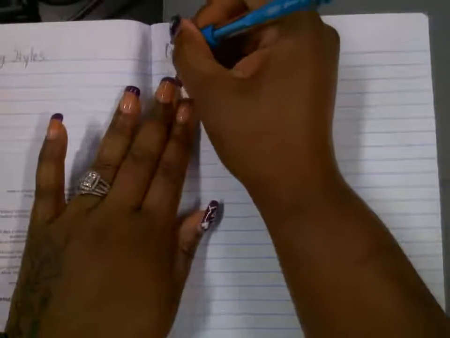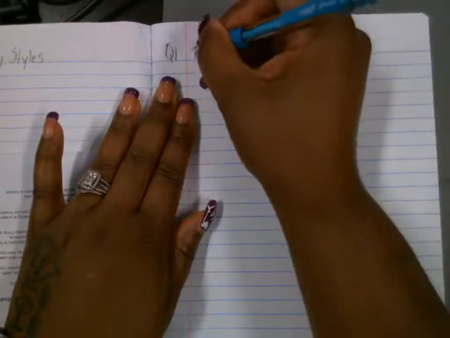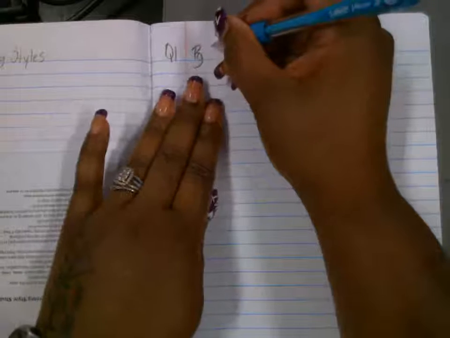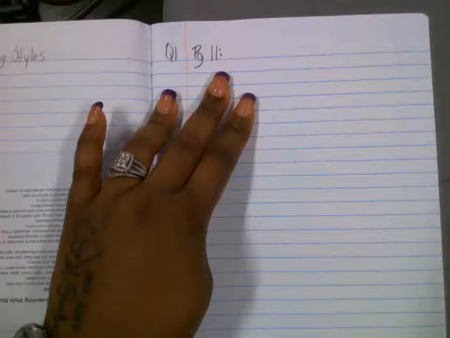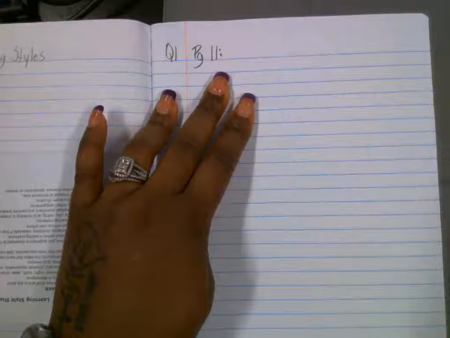So this is what it looks like when it's pasted down. You can open it up and you can still read it. Okay? All right, and we went through that yesterday. Today, let's do Q1 in the corner, and we're doing PG page 11. Okay, and we're doing test taker strategies.